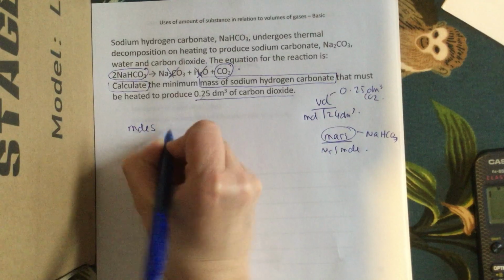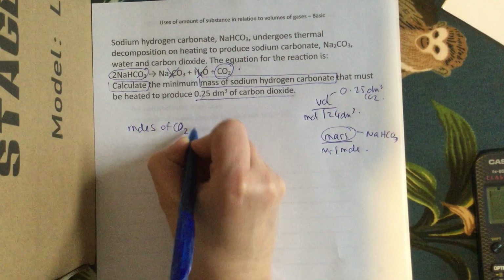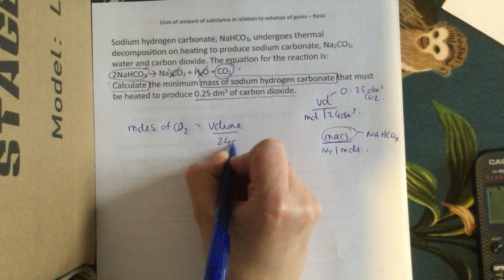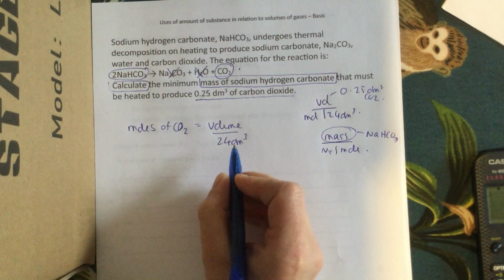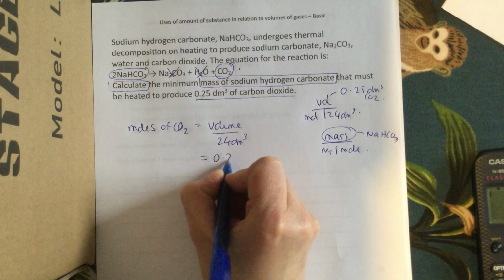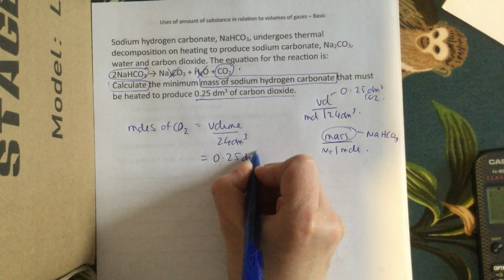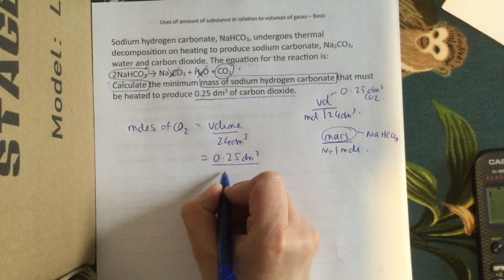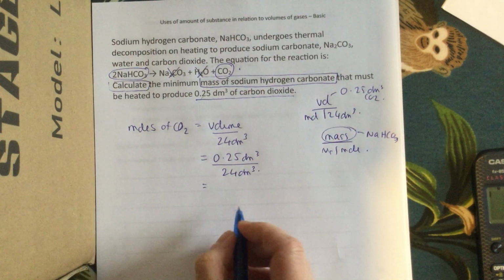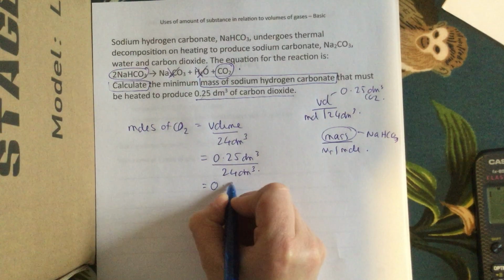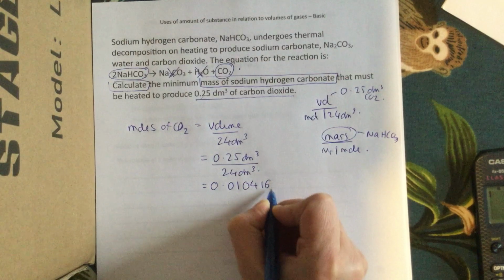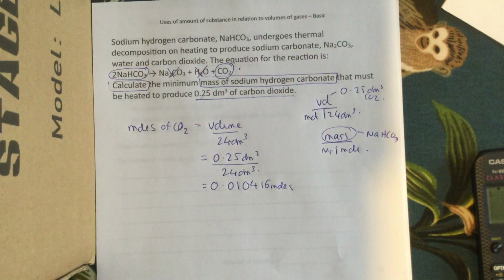So first thing to do then is to work out my moles of carbon dioxide. Moles is volume divided by 24 dm³. So that's my formula. Next, insert the values. My value is 0.25 dm³ divided by 24. Don't need to do any rearranging, but that's straight into my calculator, and I'm going to end up with 0.010416 moles of carbon dioxide.